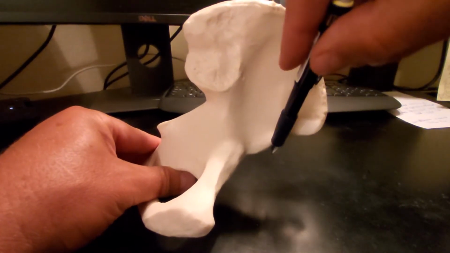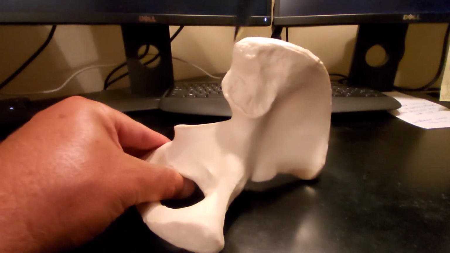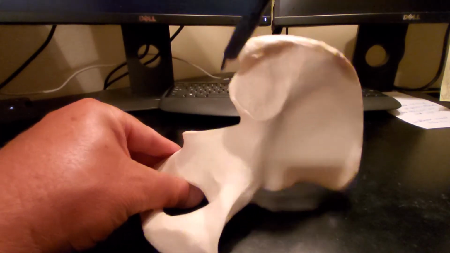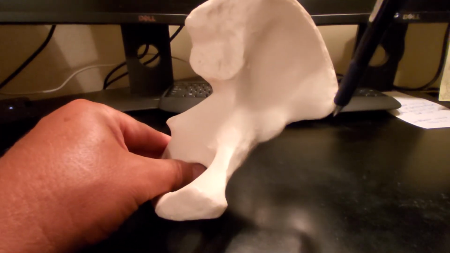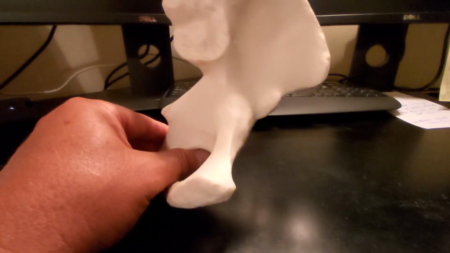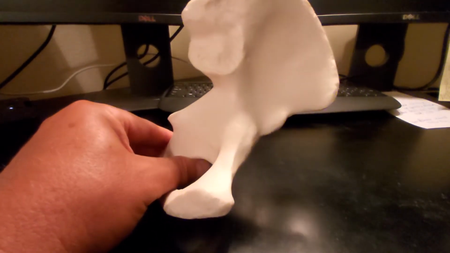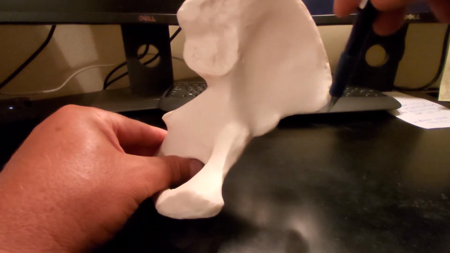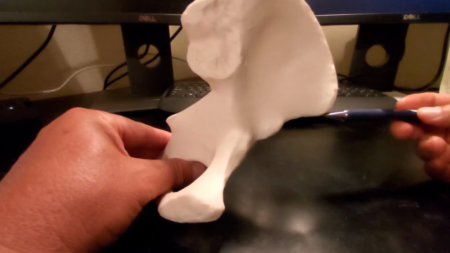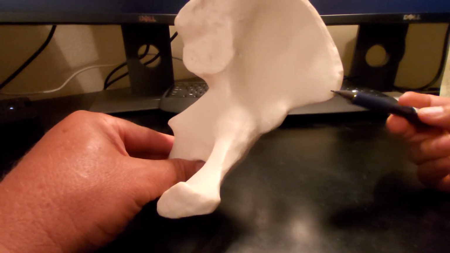Top front, bottom front. Top rear, bottom rear. Posterior superior, posterior inferior. Anterior superior, anterior inferior iliac spines. And they're going to be attachment sites for muscles of the trunk, hip, thigh. Oftentimes that anterior superior iliac spine will be used as a landmark, an anatomical landmark.